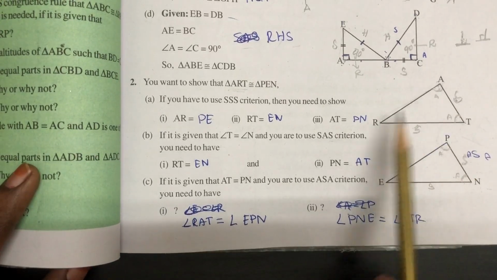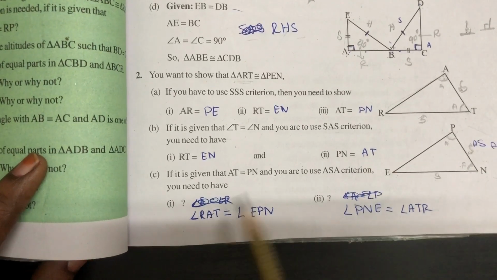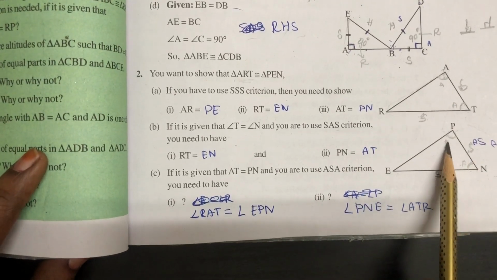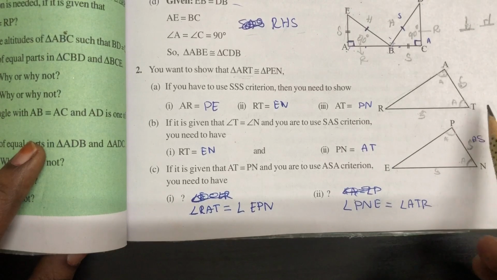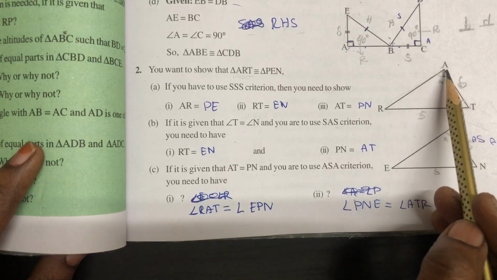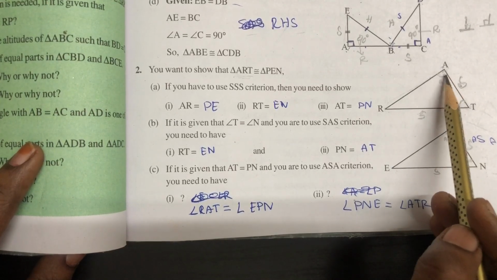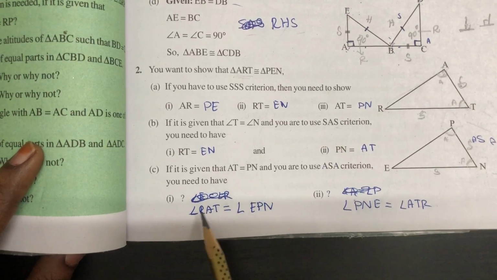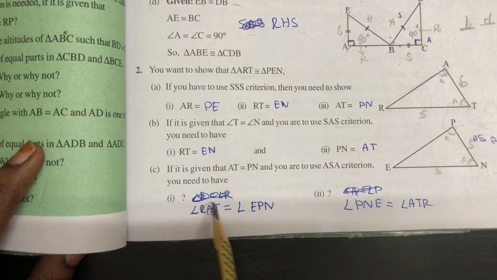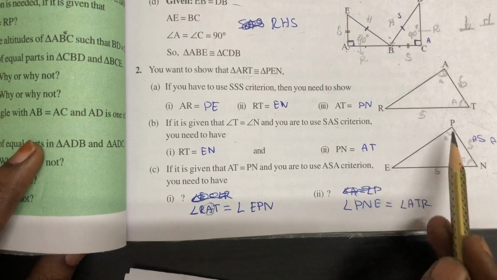See here, RAT. Otherwise, we can simply say angle A is equal to angle P. Otherwise, RAT or TAR, wherever the angle is formed, that is the main vertex we need to show in between. RAT. Here, EPN.